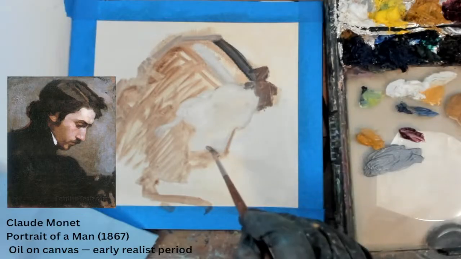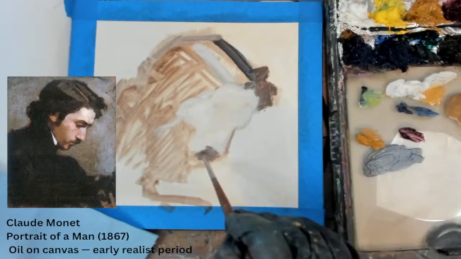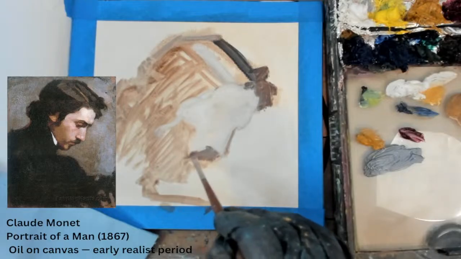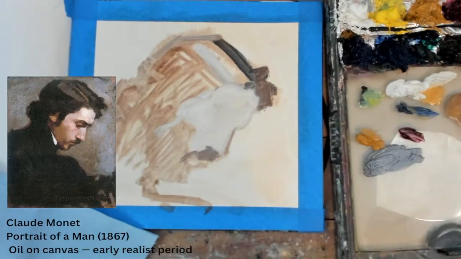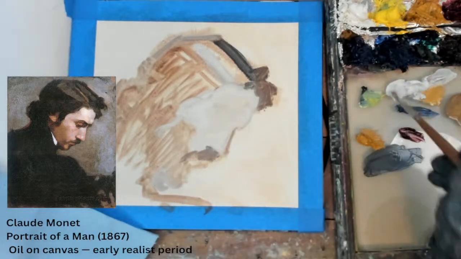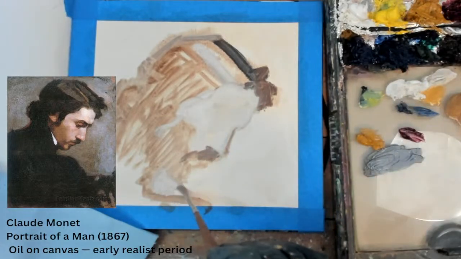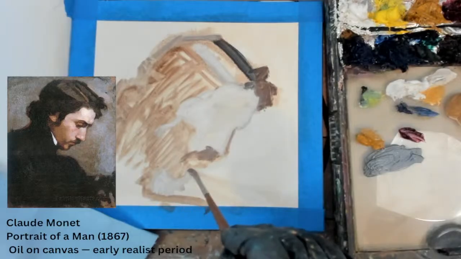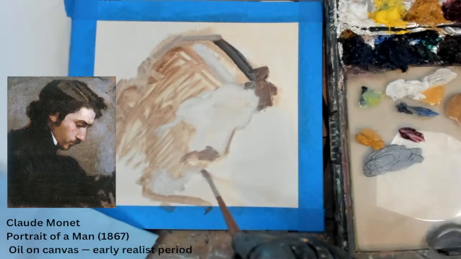I didn't intend on doing this head this large. I'm getting my colors for my values off.